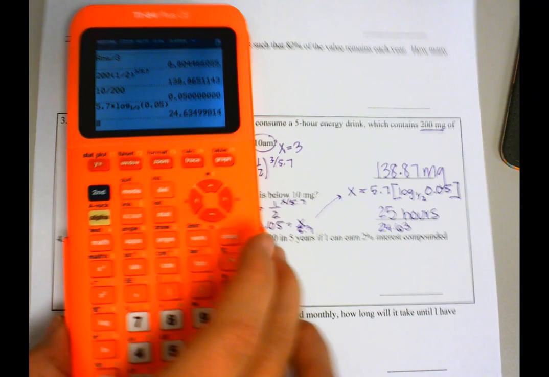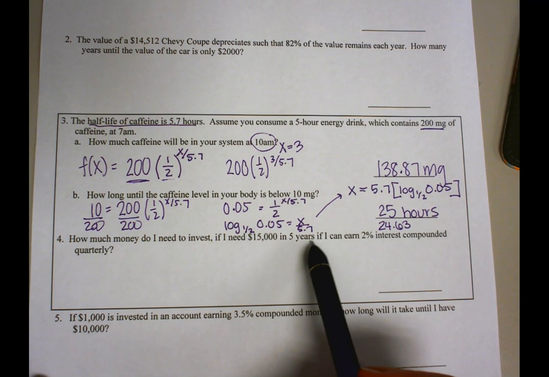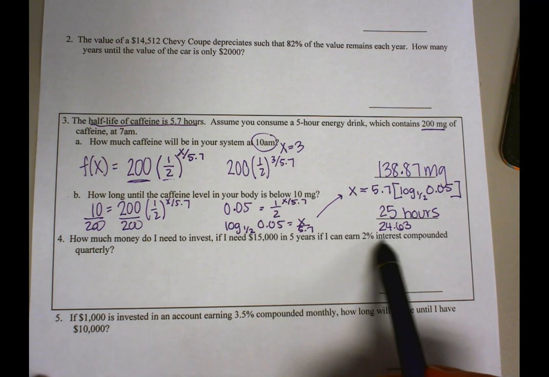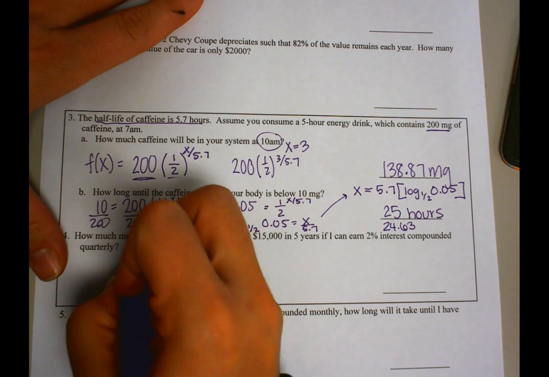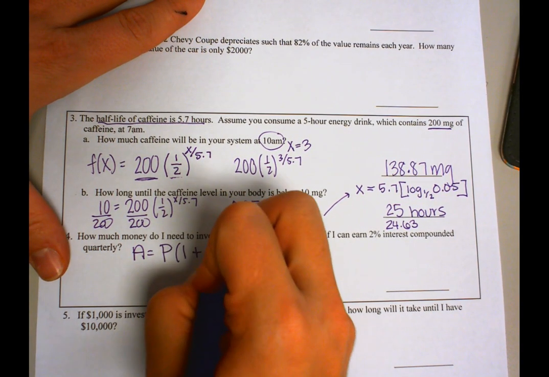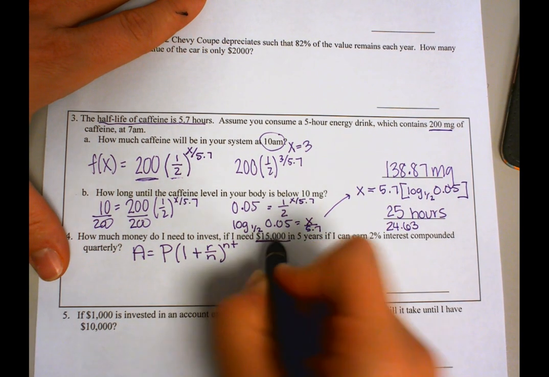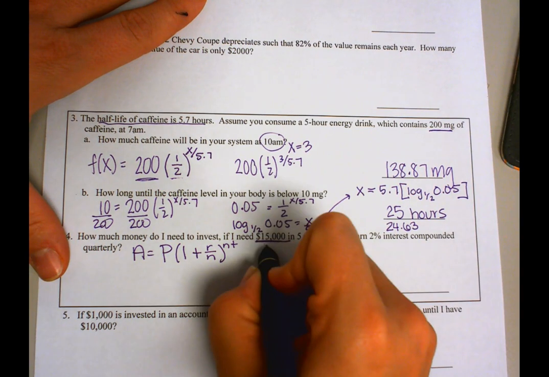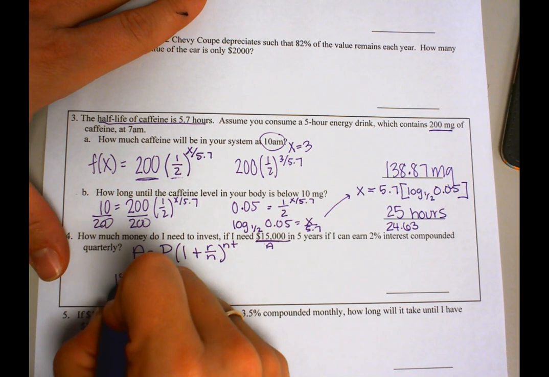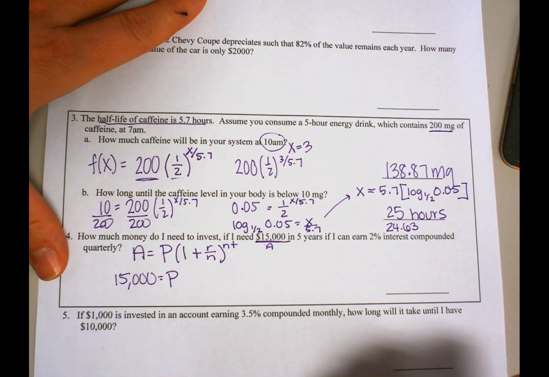All right, so then if we look at number 4 together, this is a compound interest question. So it says, how much money do you need to invest if you need $15,000 in 5 years if I can earn 2% interest compounded quarterly? So remember that equation is P times 1 plus r divided by n to the nt. So I want to end up with $15,000, so that's my A value. It's asking me how much I need to invest. So that's that starting amount or that principal.